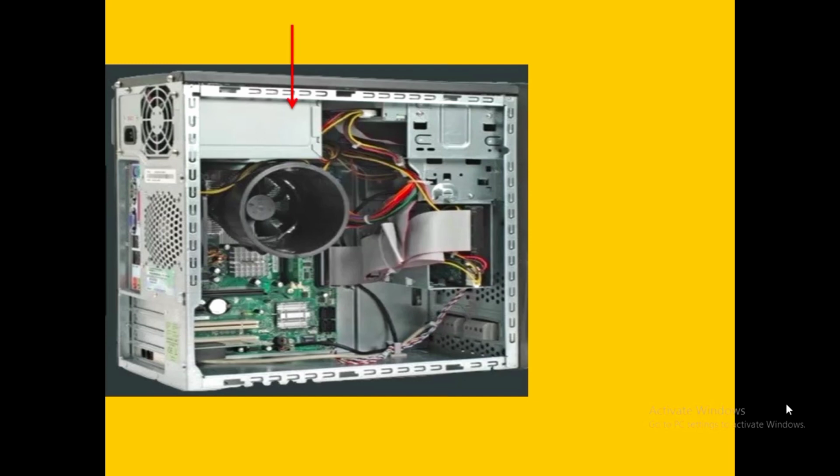The first one, this part, is said to be the power supply. Students, the electricity that comes from the socket has high voltage. From that socket, the main cable is connected through this port, this connector, and then the electricity comes to this box.